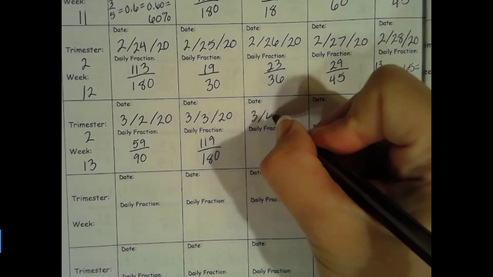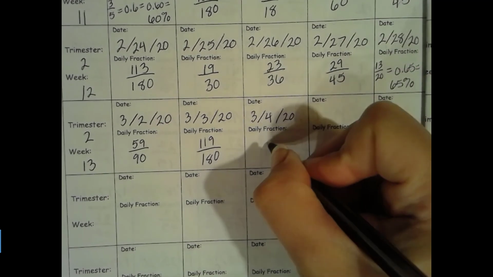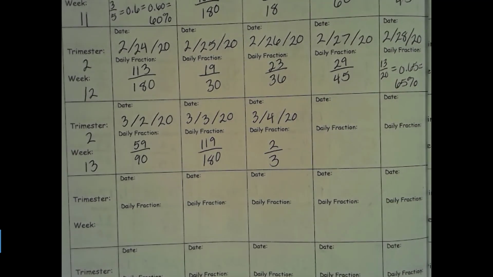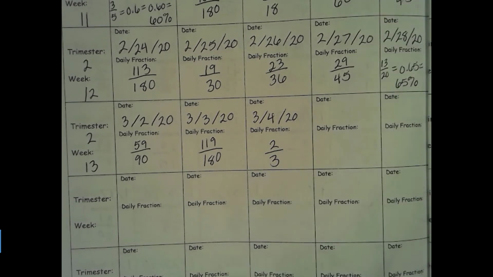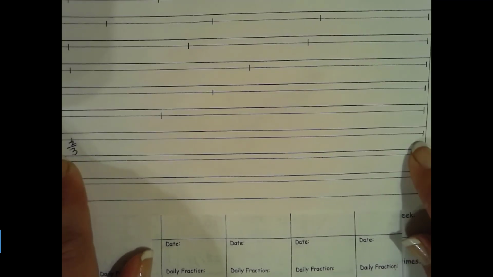Today is 3/4/2020, and our fraction for today is 2/3. We've completed 2/3 of the school year. We have 1/3 left. That's for the trimester. We're almost done with our trimester. 3 parts. This is our second of 3 parts. So we have to go all the way down to groups of 60. And here's our 2/3. And here's our 1/3 left of the school year. Just one more piece of 60 days, and we are done with the school year. There it is, our one piece.